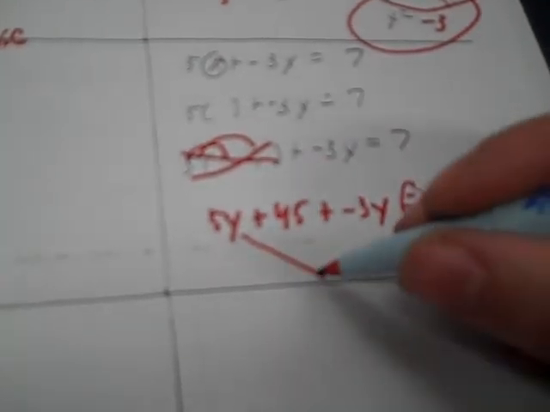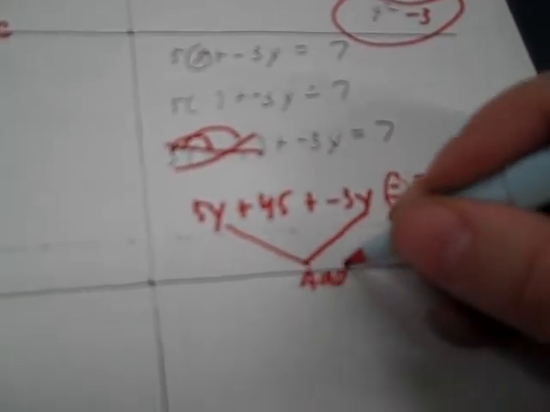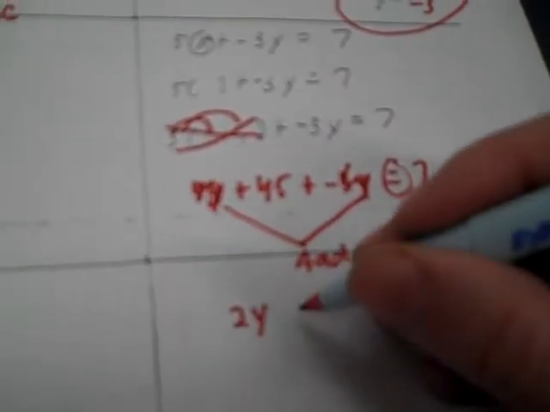So I take 5 times 1 and 5 times 9. 5 times 1, y, and 5 times 9. That's 5 with y. That's 45. Before we have equals, we have plus negative 3y, and then equals 7. Okay, so here's my equals. Again, the letters are on the same side, so I want to connect those and make the adding pyramid. 5 plus negative 3, that would be 2y. And before equals, I have plus 45 still, equals 7.